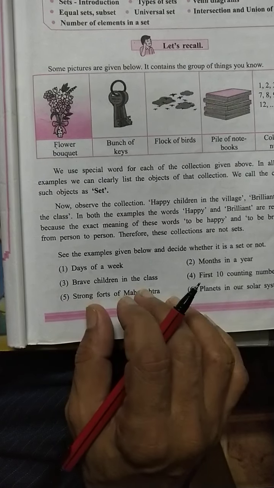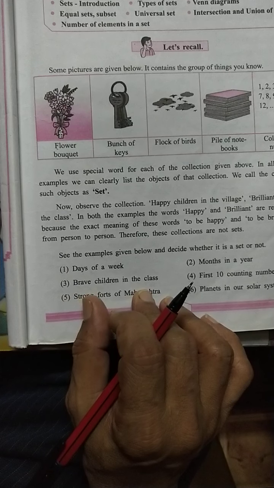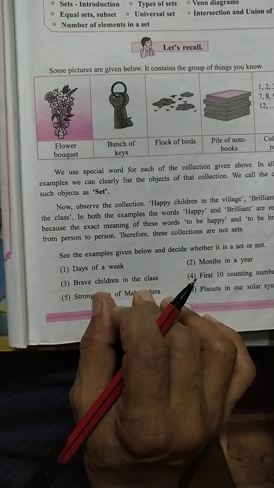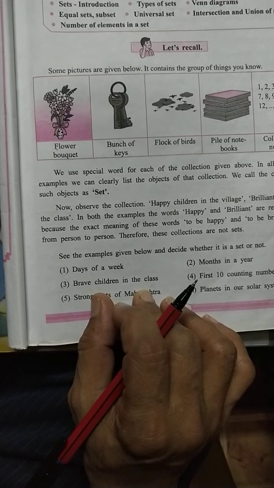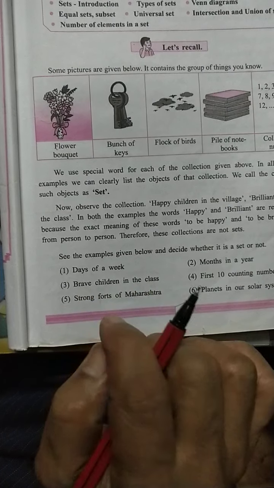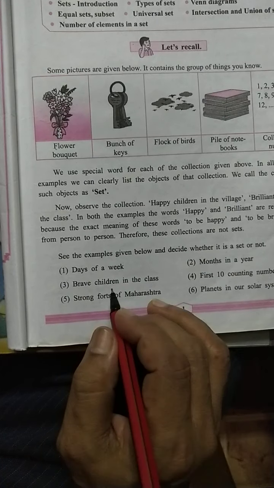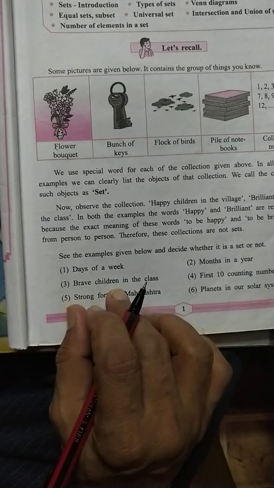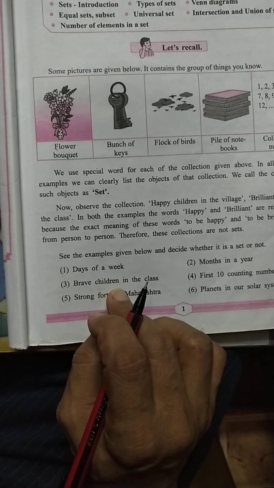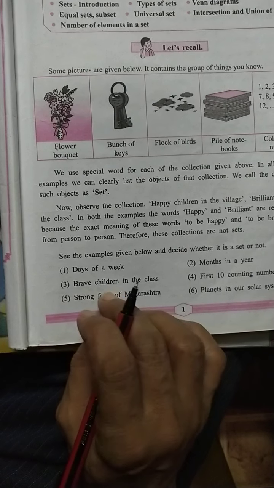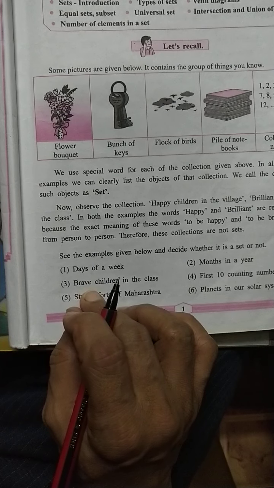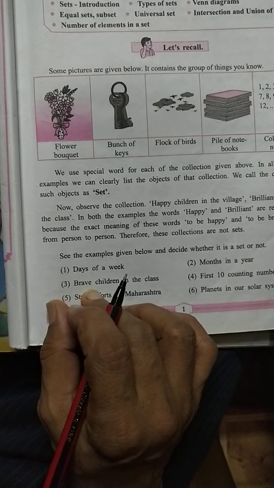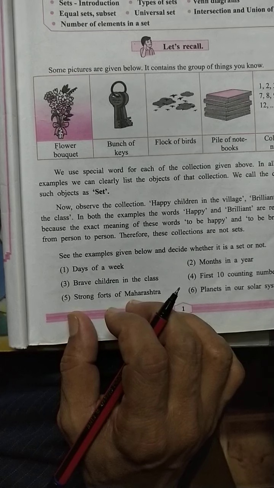But we can't definitely tell who is the bravest of all the children in the class, because bravery is a quality.